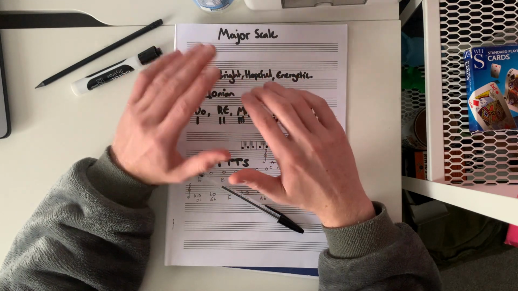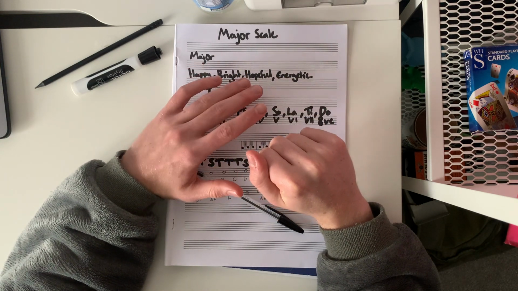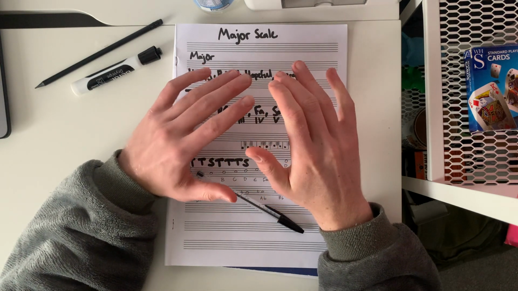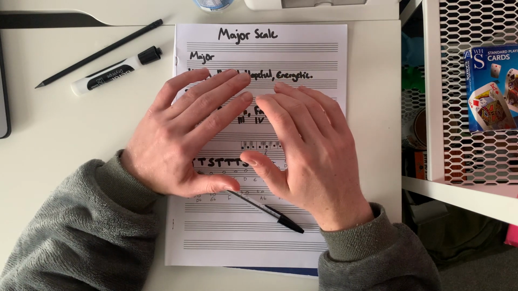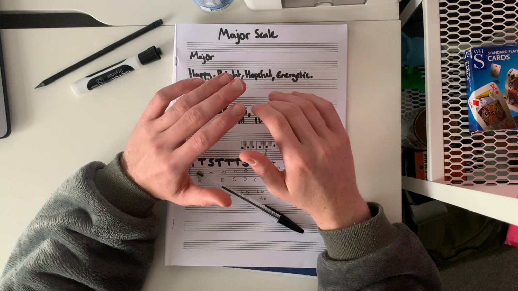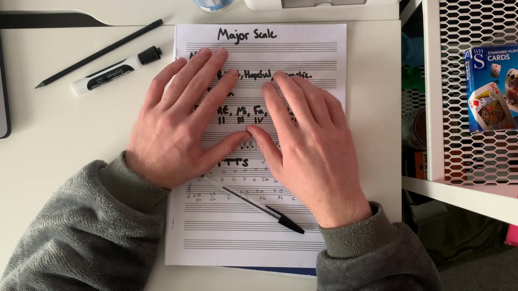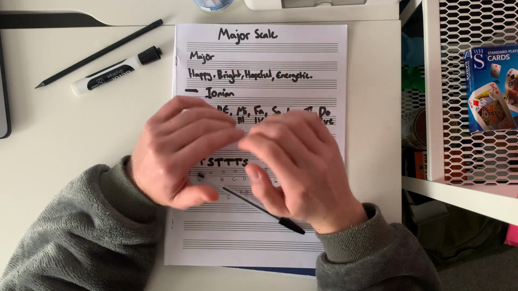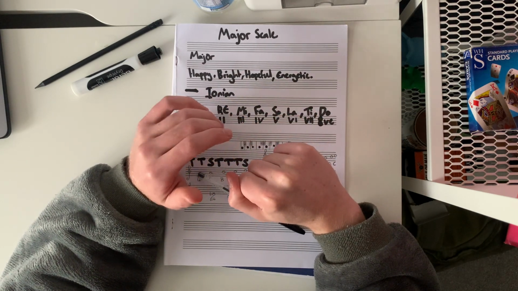It was formulated in ancient Greece by Pythagoras. However, it was formally introduced with a name by Heinrich Glarean, probably got that name wrong, in 1547 as he introduced C Ionian as the formal mode. It was used in wider circulation as major by 1722.